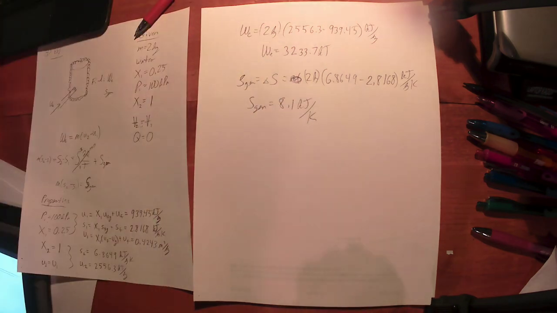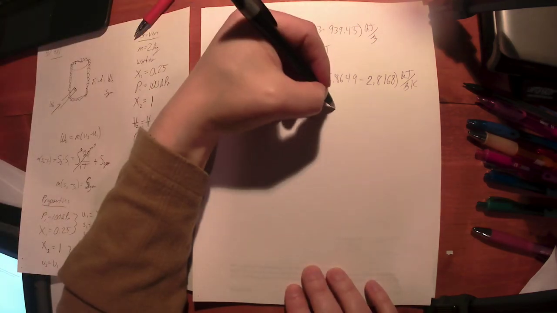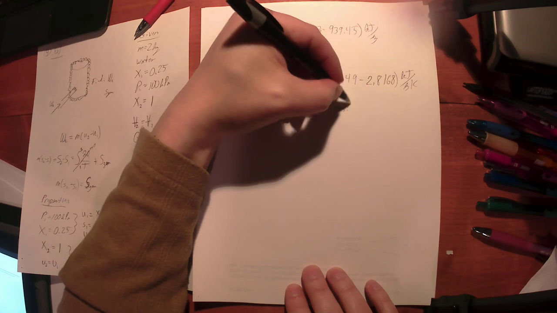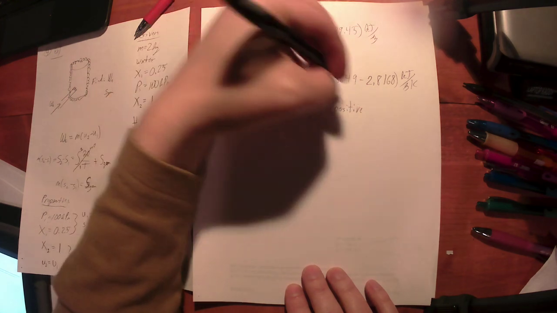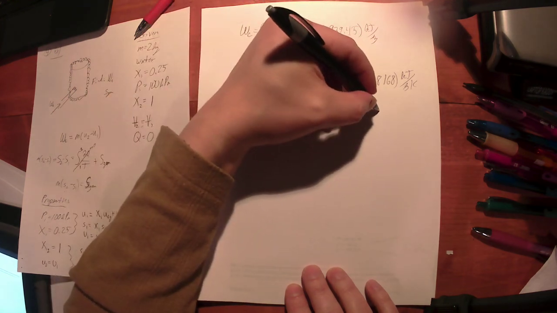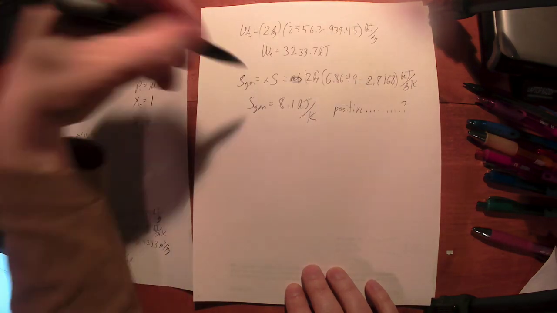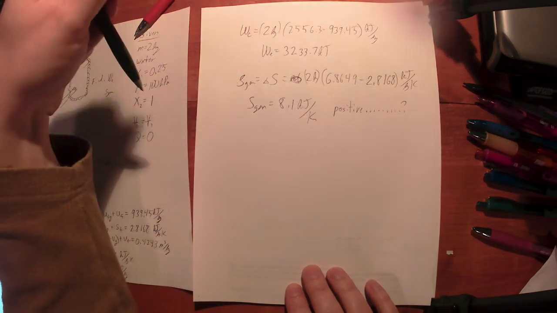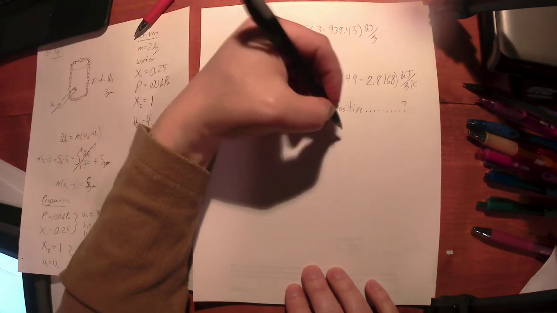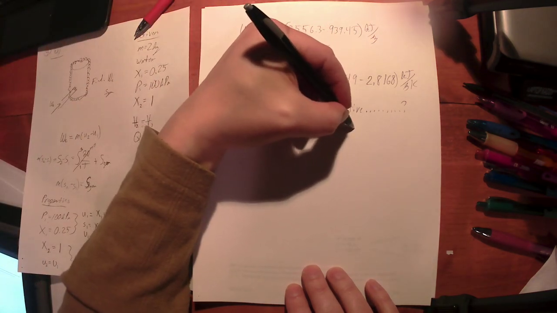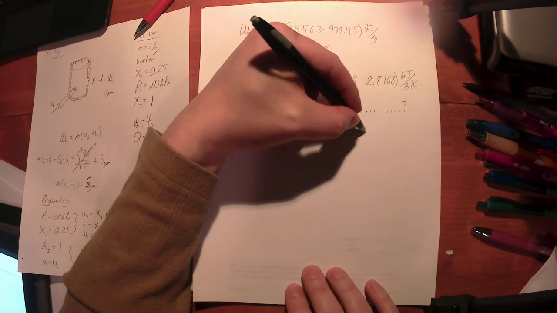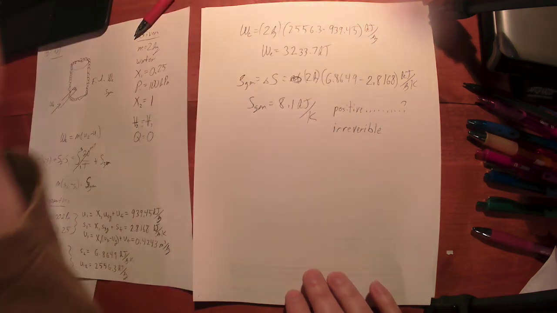And I don't know how useful that quantity is other than it's positive, which tells us what? Positive tells us that it's generating entropy, and that tells us something. It's irreversible. And that's a great stopping place.